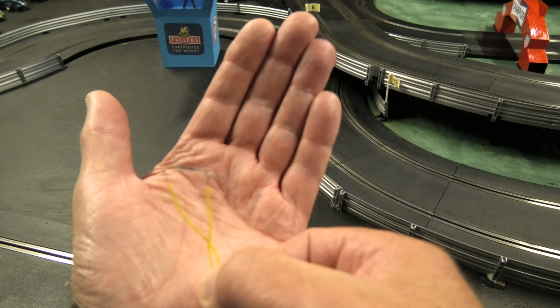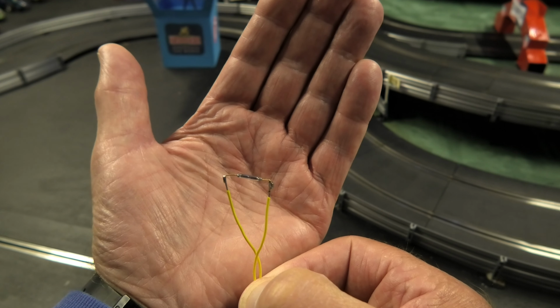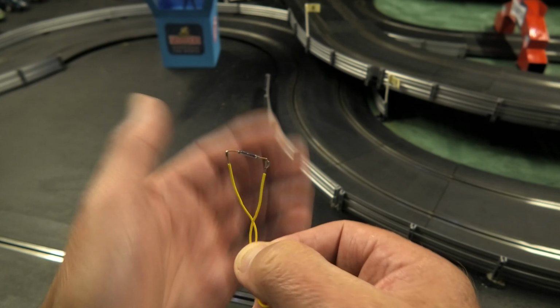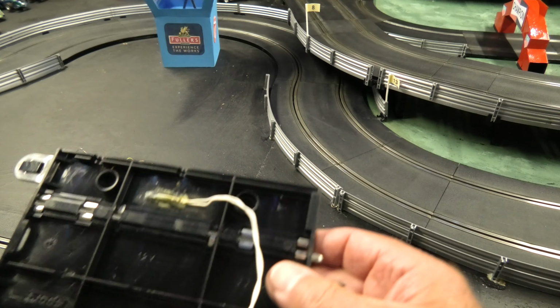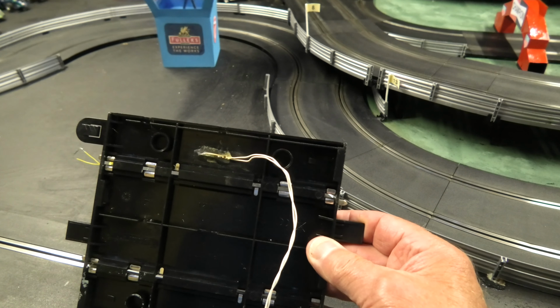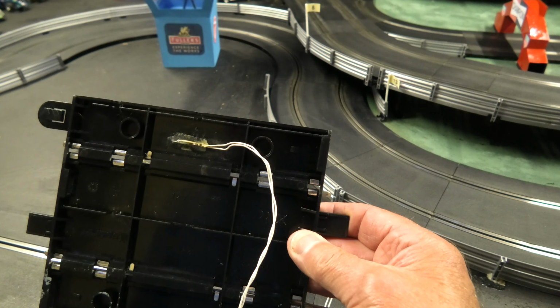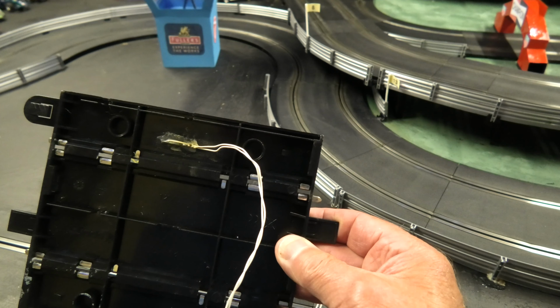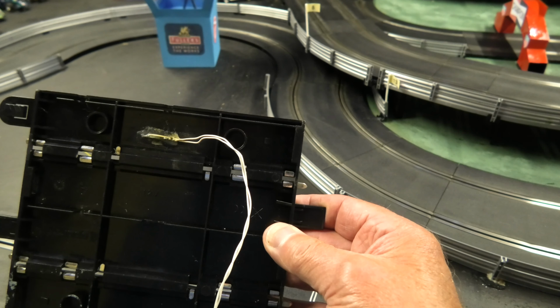So here is an example of a reed switch, or the type of reed switch that I use. And this is then glued to the underside of the track, and they can be fitted anywhere on the circuit, such as straights, bends, just wherever I want to change the speed of the car being the key point.